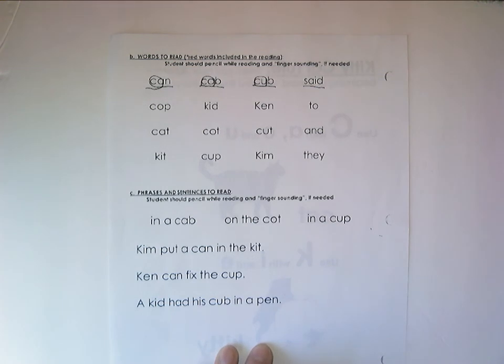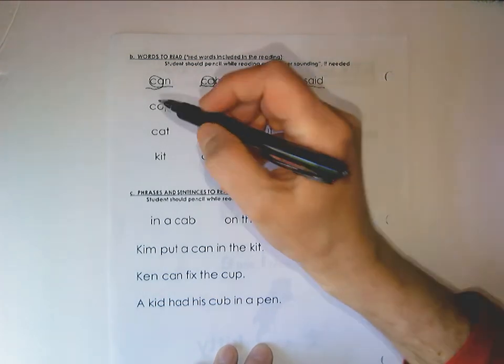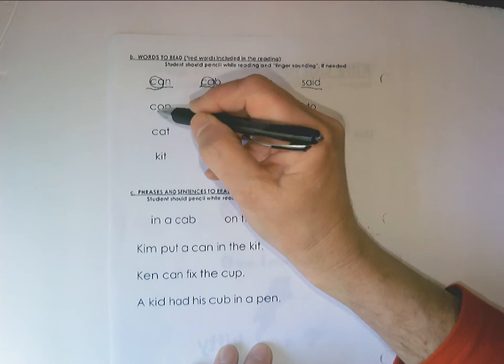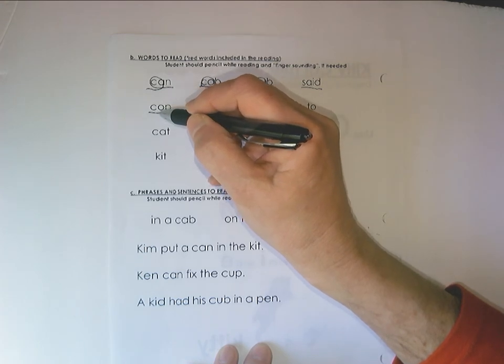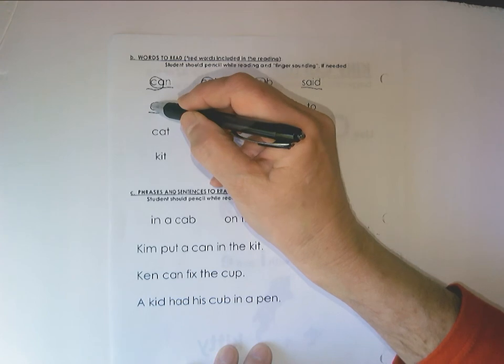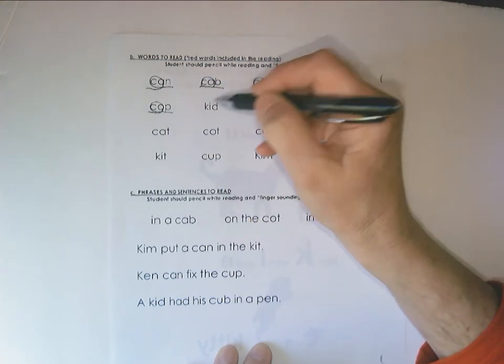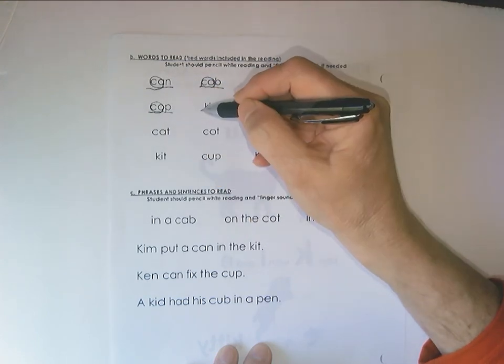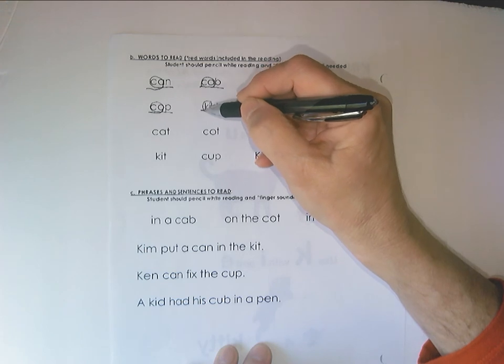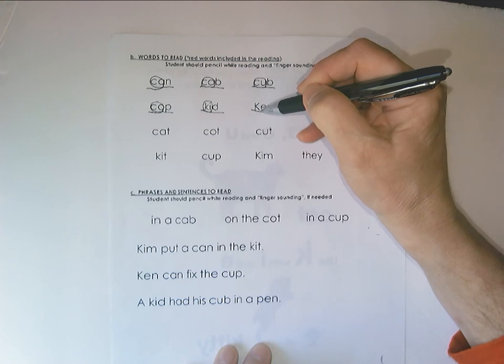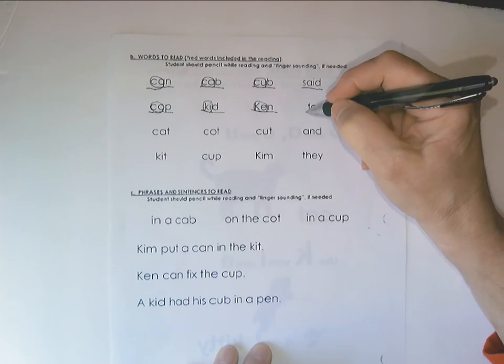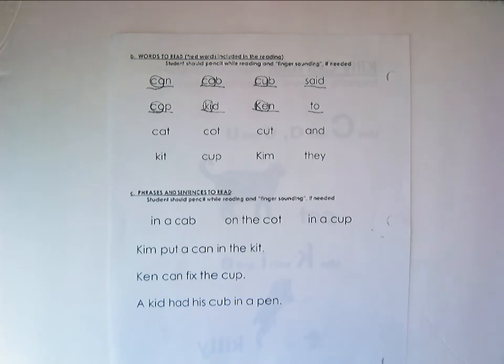See how you do that? When you get to this row, you're going to underline and sound it out as you do it. Cop, kid, can, and the sight word to.